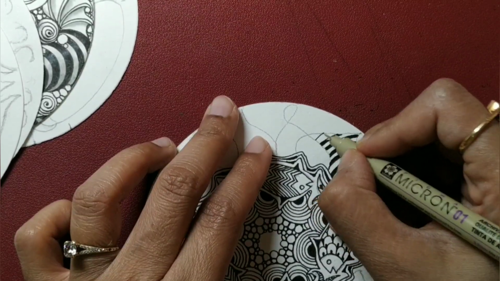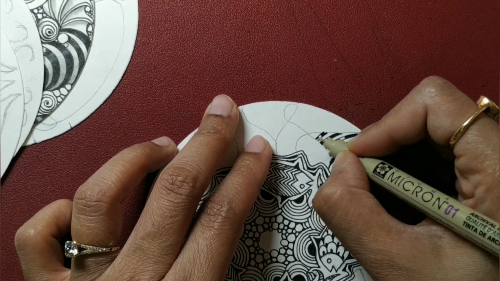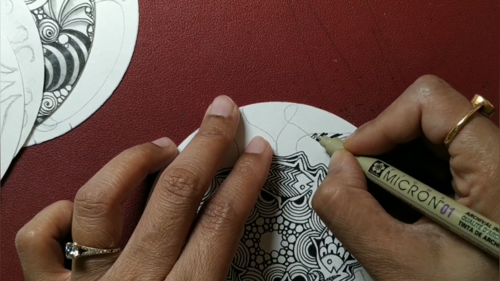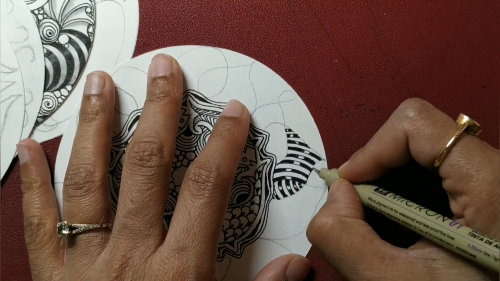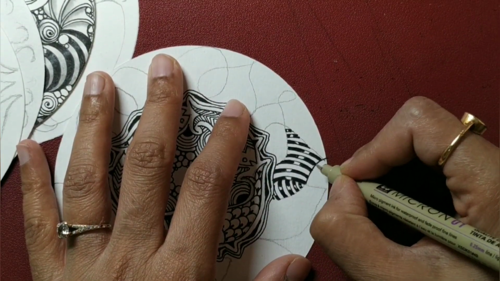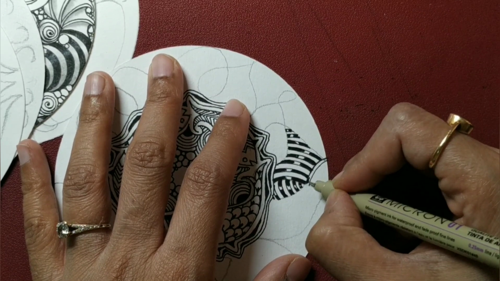right? So I'm taking a cue from my string and added stripes to 2 sections, right? Now again I'm going to change the direction of my stripe and stripe in this direction.